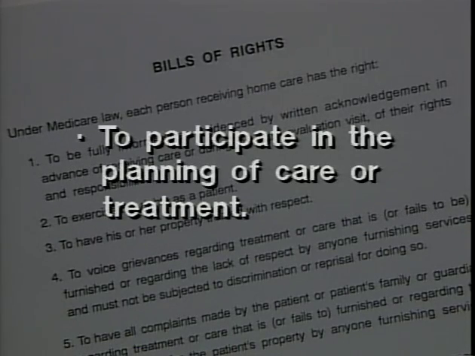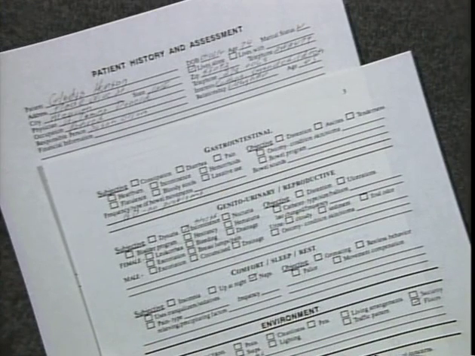The patient has a right to participate in planning the care and treatment. For Jennifer, this meant that she would encourage Mrs. Henson to make decisions about her care. Jennifer would ask Mrs. Henson if she wanted a bath before or after breakfast, or what type of sandwich she wanted for lunch. During the admission process, the nurse completes an assessment of the patient and the environment.